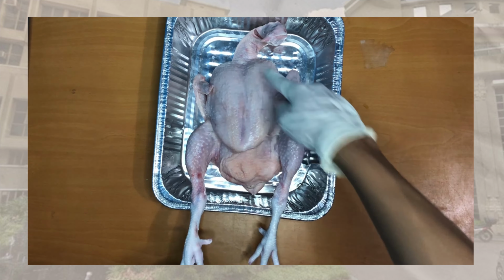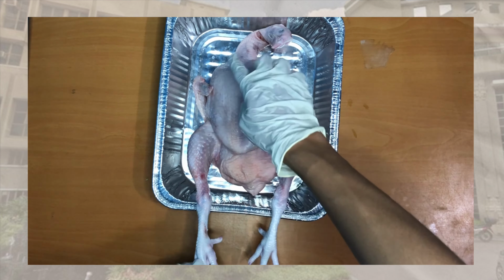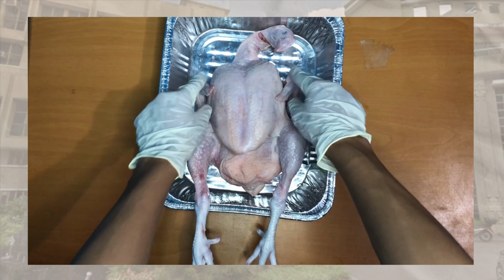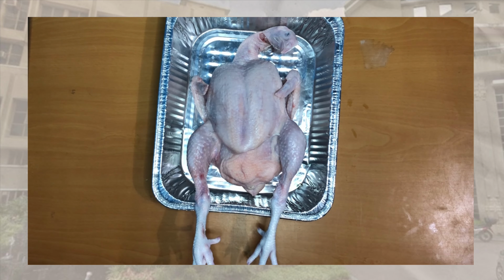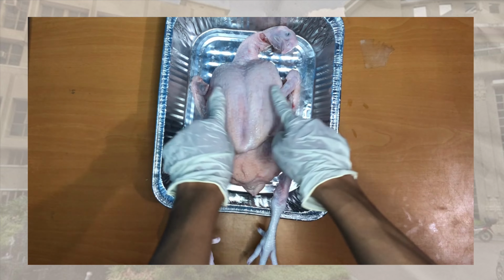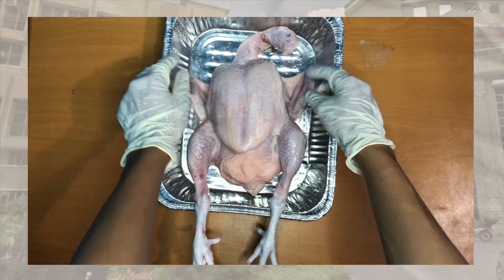Medial is toward the midline of the body. For example, the chest is medial to the arm. Lateral is away from the midline of the body. For example, the arms are lateral to the heart.